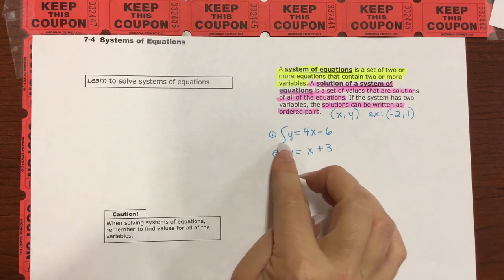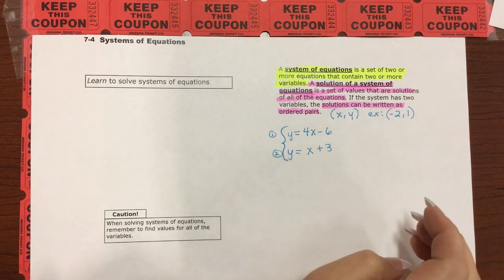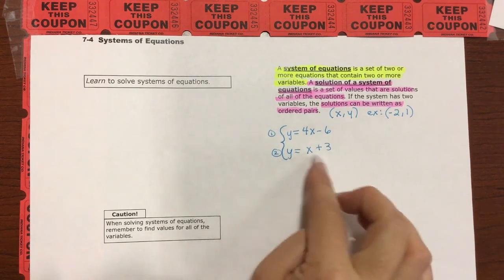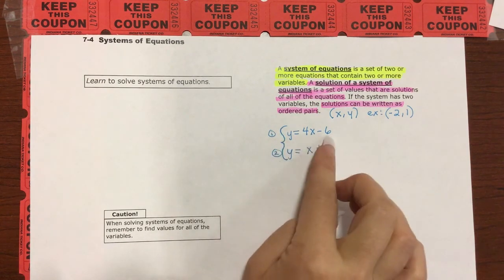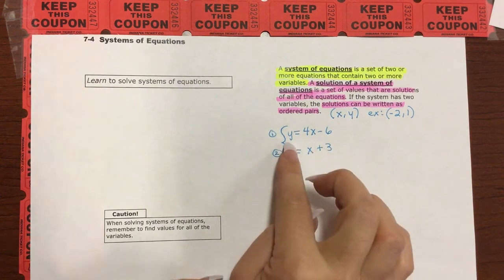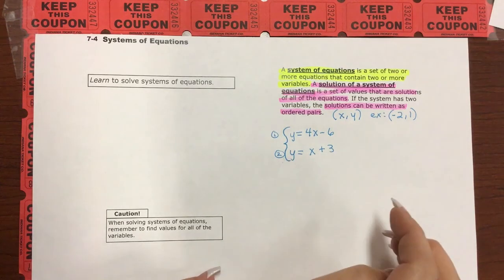So we have y equals 4x minus 6 and y equals x plus 3. This just looks like an algebraic equation, and so does this. But every single algebraic equation that you have represents a picture. So this is a picture, and this is a picture.